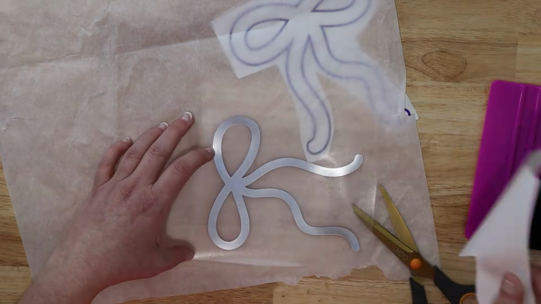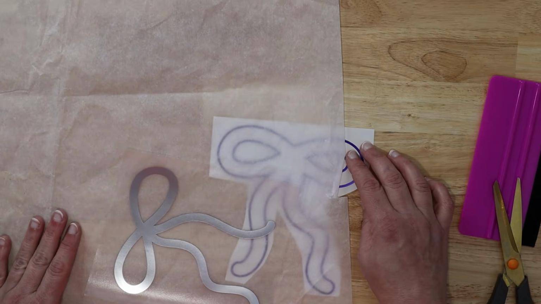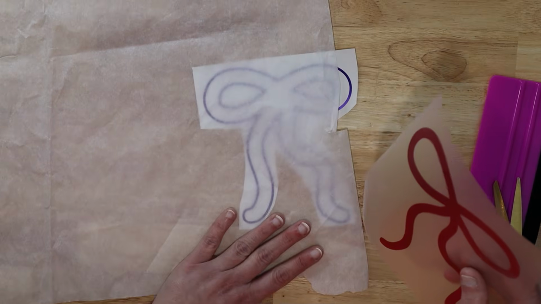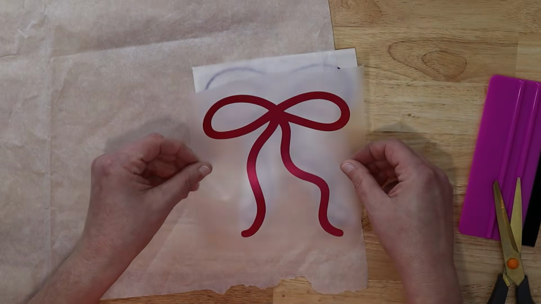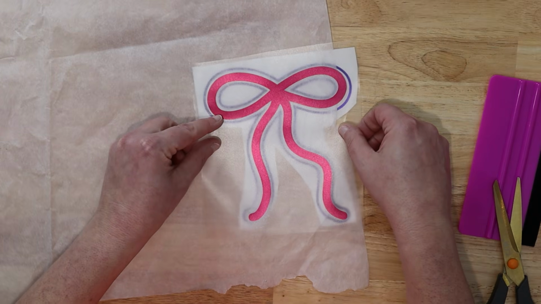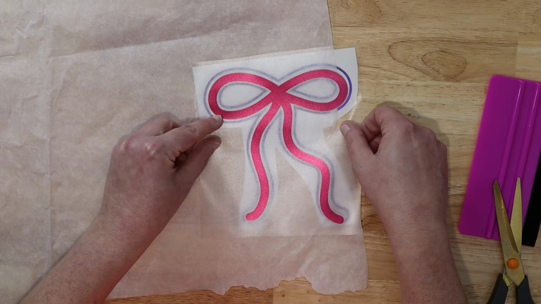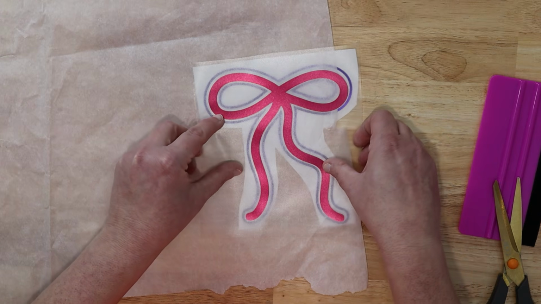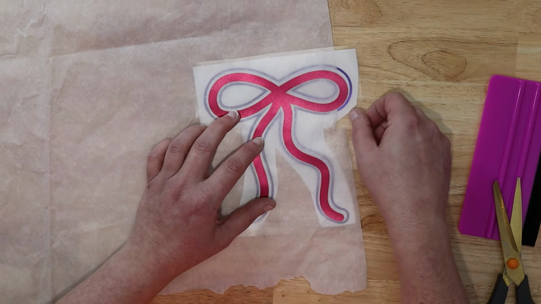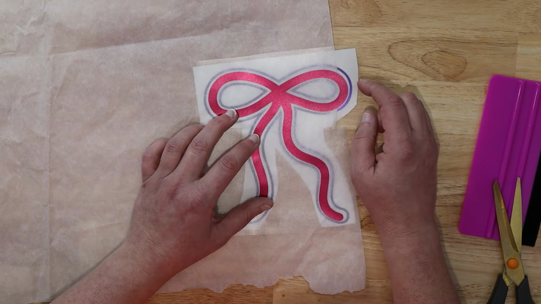Now you may have noticed when I weeded this that it didn't cut perfectly. This is a more difficult vinyl to cut, but it's so worth it because it's so beautiful. Now again, all I'm going to do, you see I leave a little tail out, just a little edge of the design, and then all I do is I just sort of move this around until I'm happy. Now this one might take a little bit longer to scooch around until you're happy with where it's sitting, because it has a few little angles and things that you're going to need to take into account.